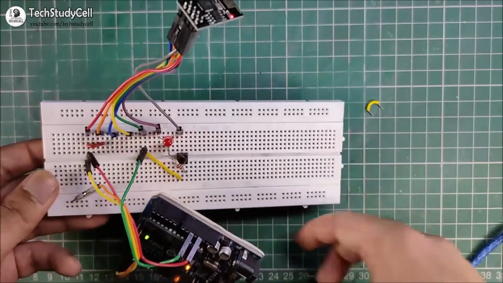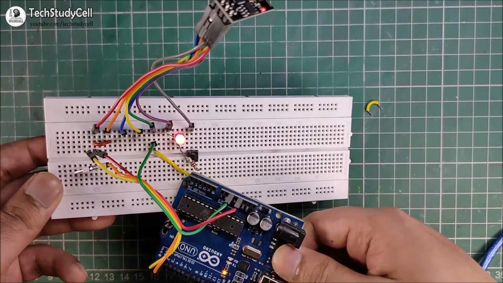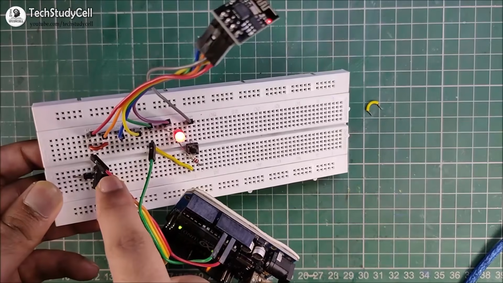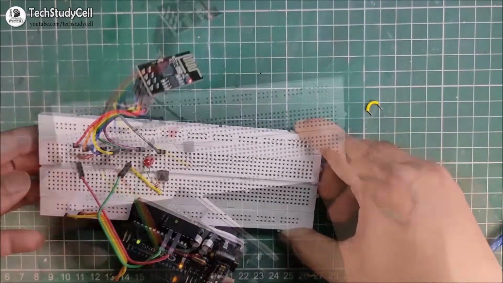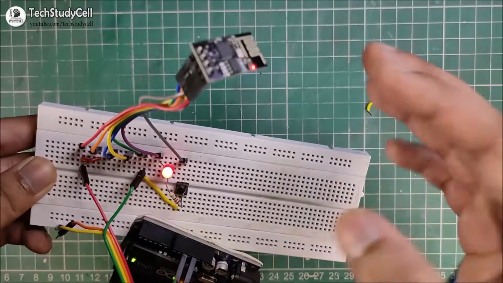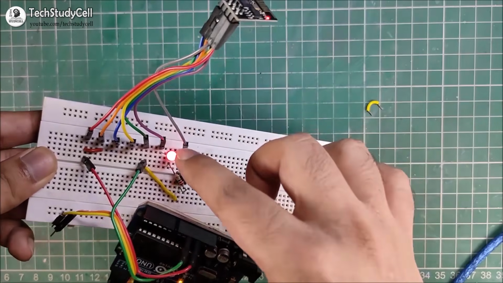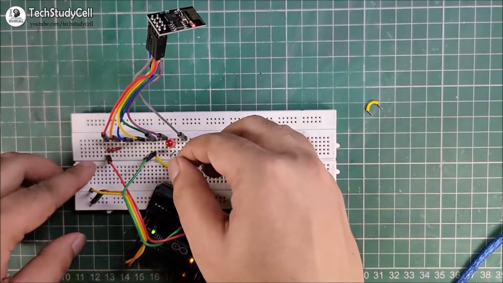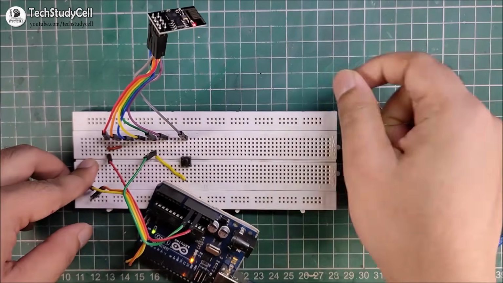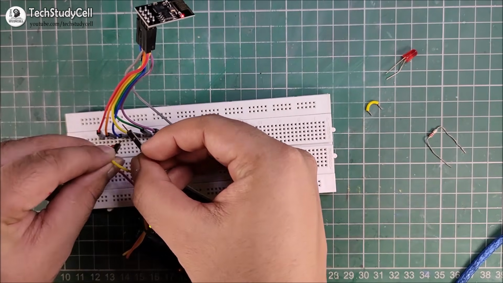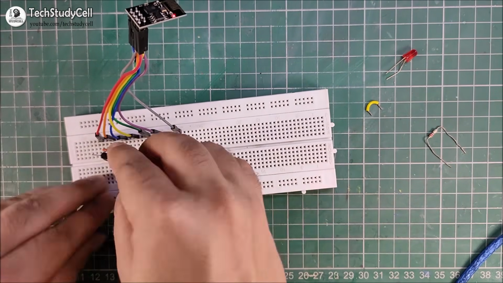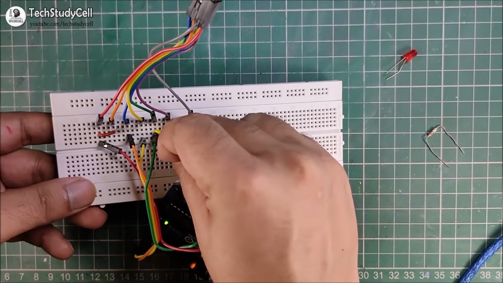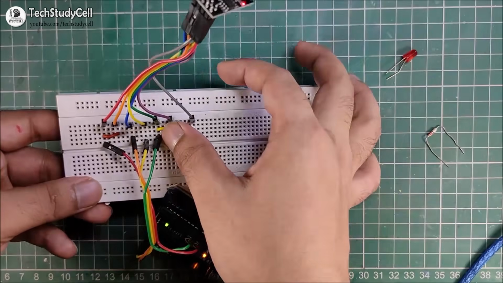So thus we can easily upload the code using the Arduino UNO, and you can give the separate 3.3 volt supply, it will work fine. Now I will upload another sketch to ESP01 board where you can control this LED from the mobile phone. So I will disconnect the LED and connect the RX and TX pin of the ESP01, and I will also connect the GPIO0 with ground as I will upload another sketch.